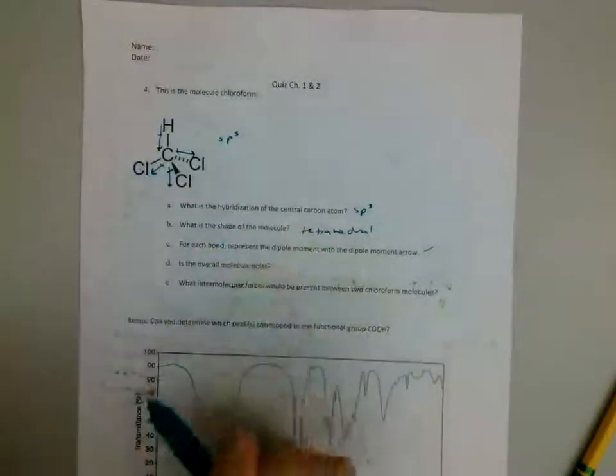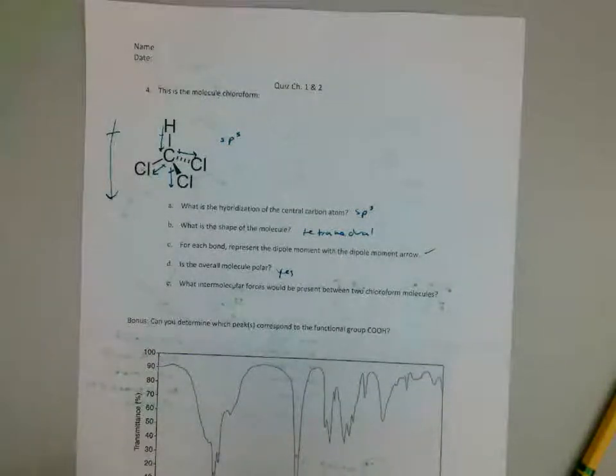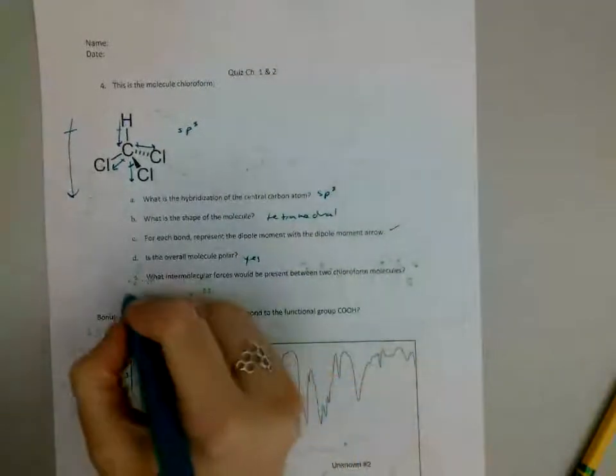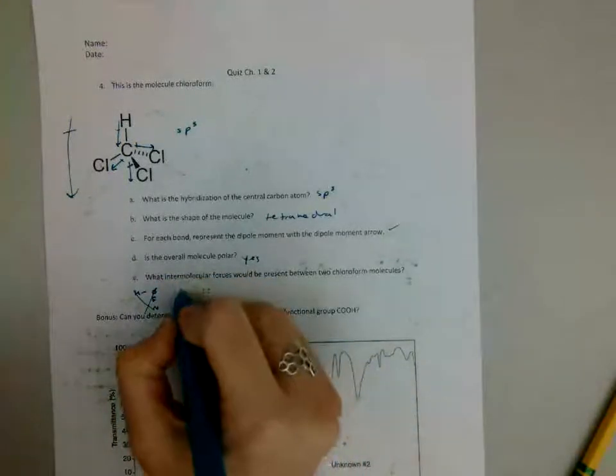Is the overall molecule polar? Well, all of these are pointing this way, so I would say yes. The overall molecule is polar. What intermolecular forces would be present between the 2 chloroform molecules? Well, if you had 2 of these, they don't have hydrogen bonding because there's not a hydrogen bonded to oxygen, fluorine, or nitrogen. So not hydrogen bonding.